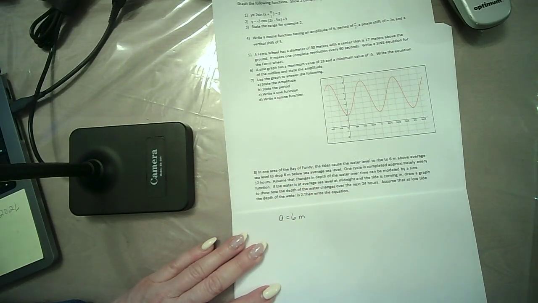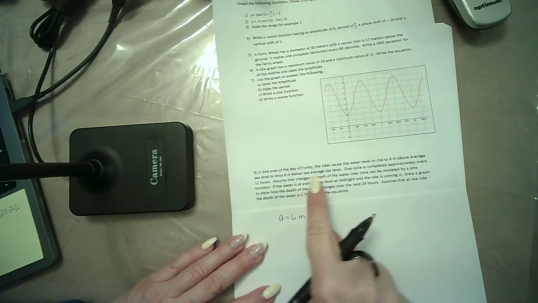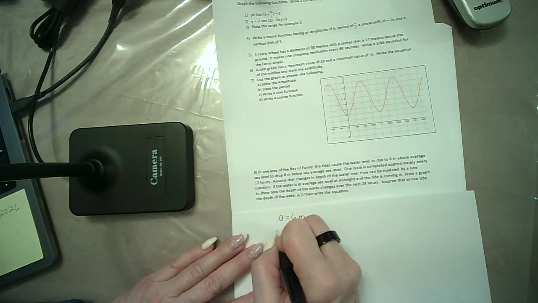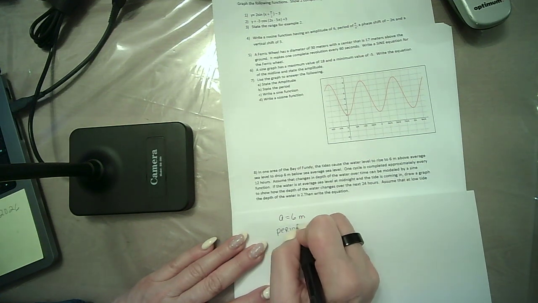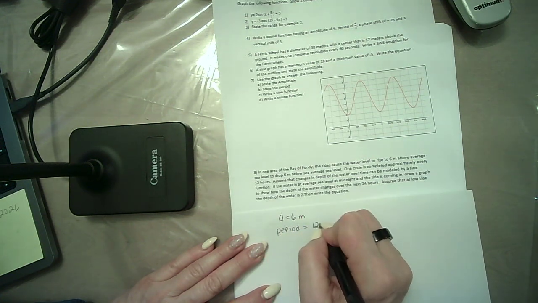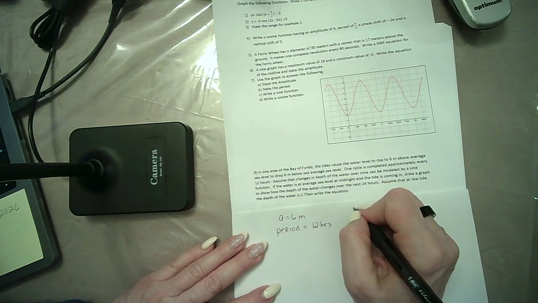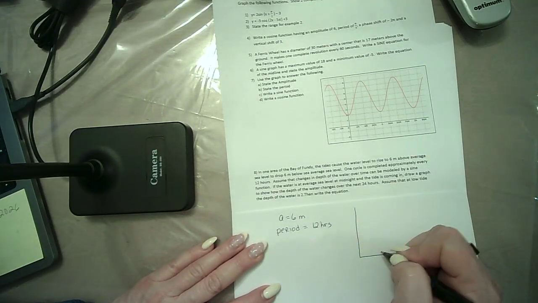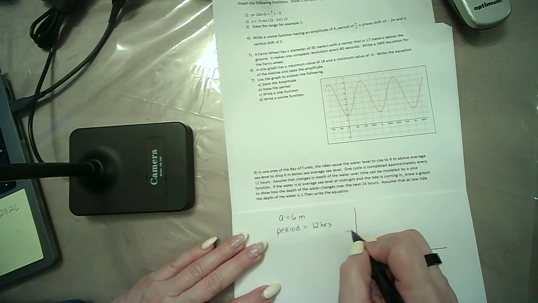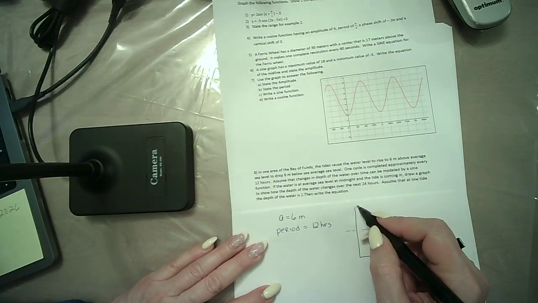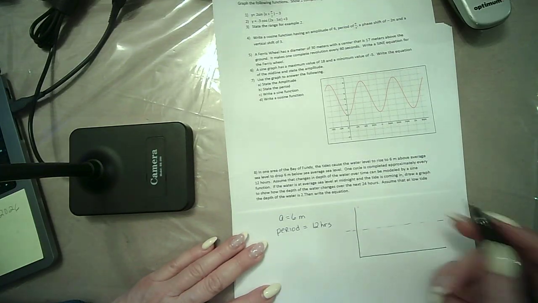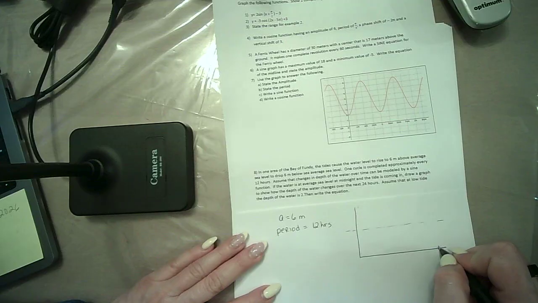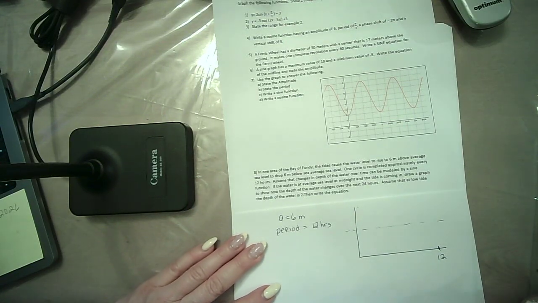6 meters. One cycle is completed approximately every 12 hours. Well, that's my period. They just told me the period is 12 hours. Let's think about that. I don't know the numbers here, but I know the difference from the midline up here is 6 and down here is 6. And I know that I complete the curve at 12. I'm not even sure what kind of curve it is yet.